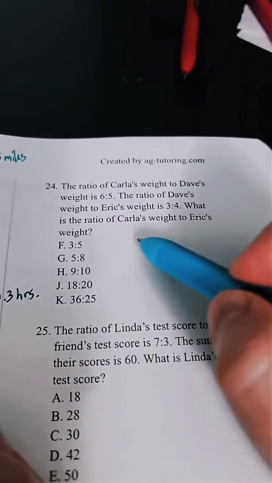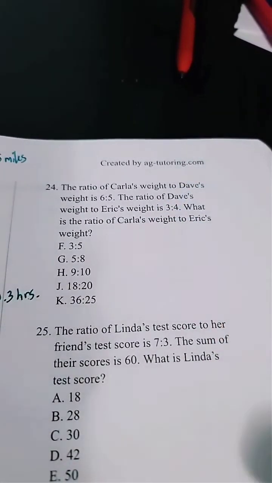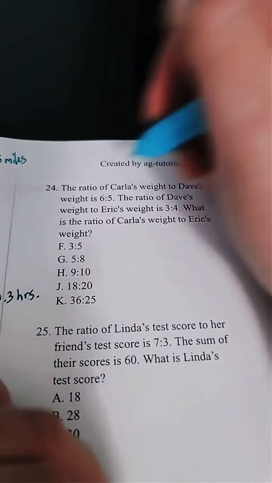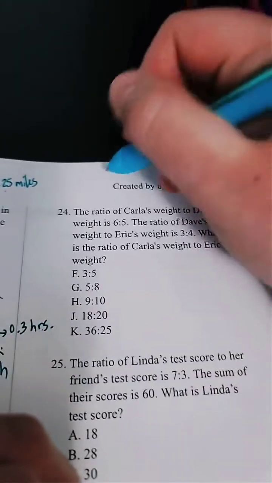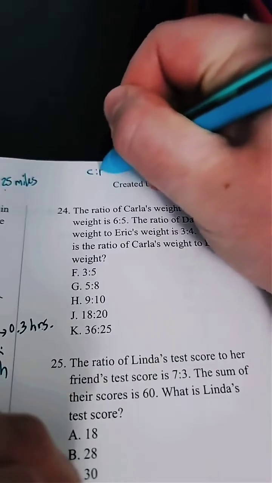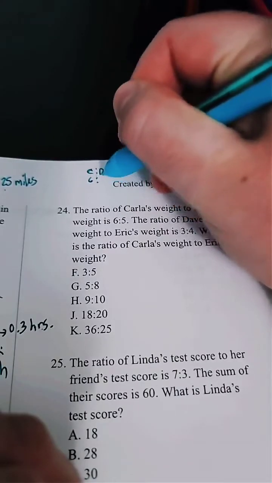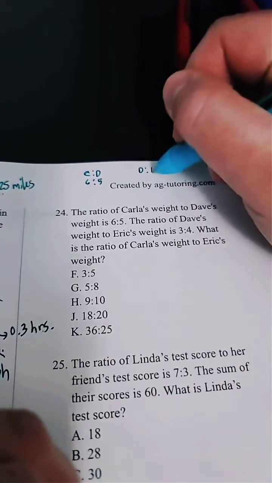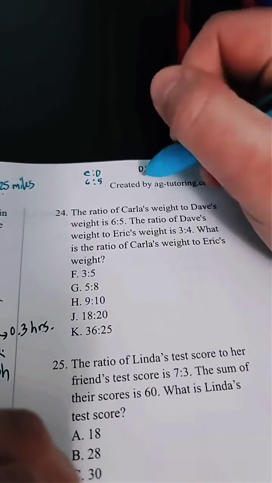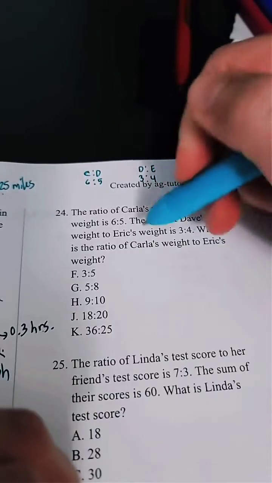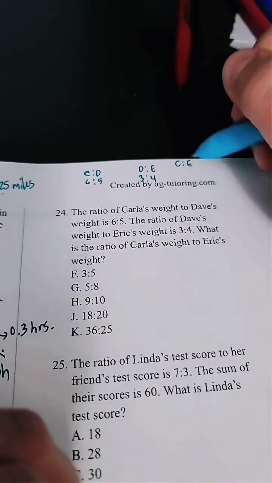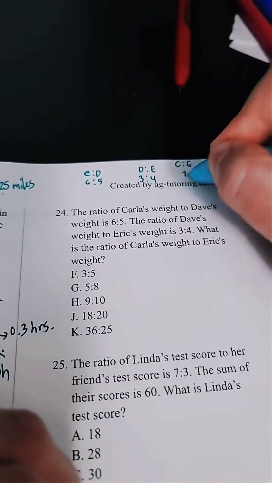So now let's go to number 24. It says the ratio of Carla's weight to Dave's weight is 6:5. So let's use C and D for Carla to Dave, which matches up with 6:5. And then the ratio of Dave's weight to Eric's weight, so D to E, is going to be 3:4. And we want to know what's the ratio of Carla's weight to Eric's weight. So this is what we're solving for right here.